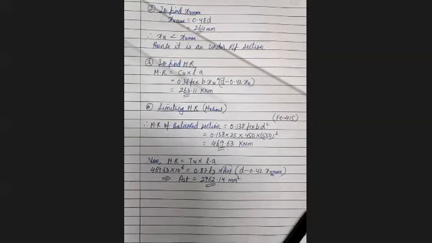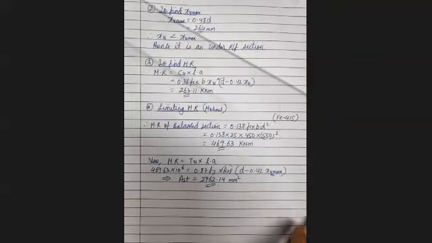Consider width of the beam as 300 mm. Use M20 and Fe415. That is the question. Sir, what is the width? 300 mm. Yes, I hope everyone has understood the question.